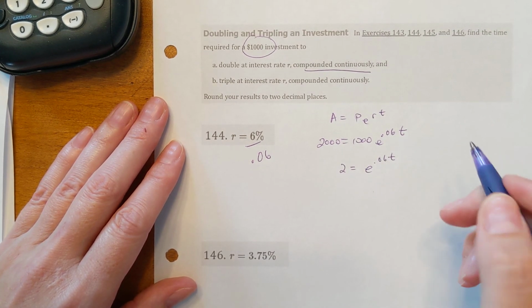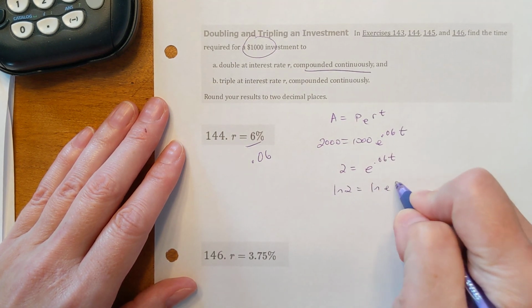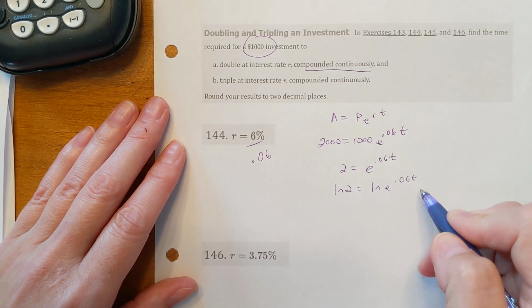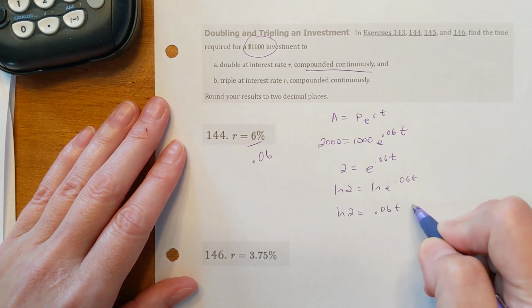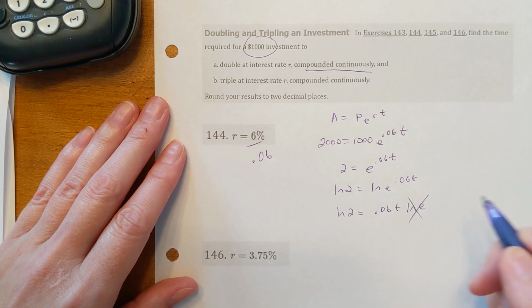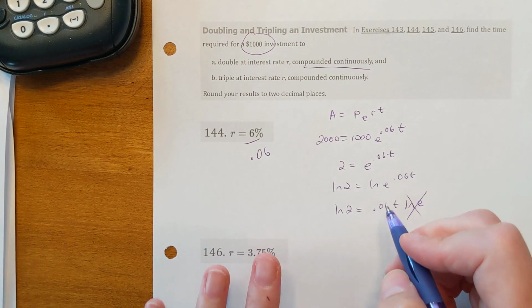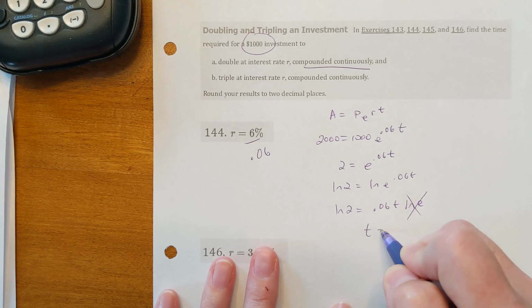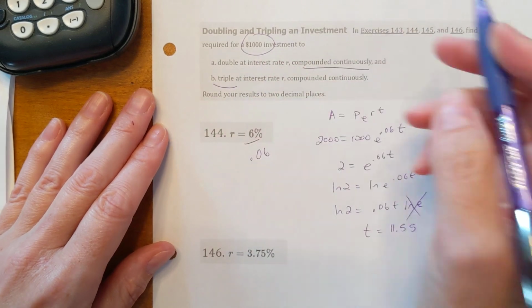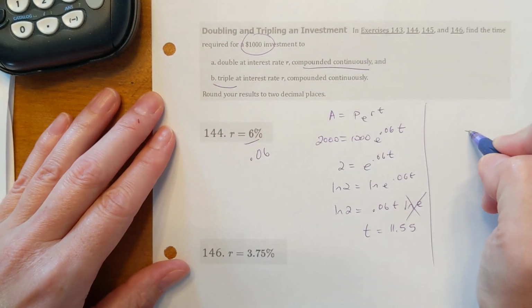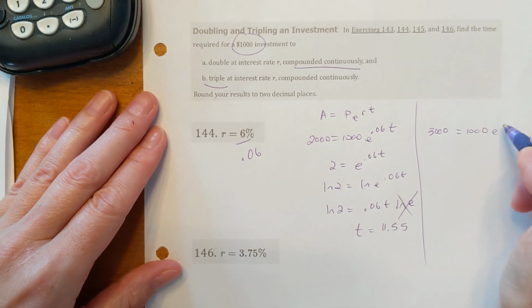And then you got a little math problem to do, and you would take the natural log of both sides. And then move the power in front of it. So 0.06t natural log e. So that's gone. And so divide the natural log of 2 by 0.06, and you'd get the time is 11.55. Then they want to know when it triples. When it triples is when the 1,000 becomes 3,000, and you do the whole thing again.